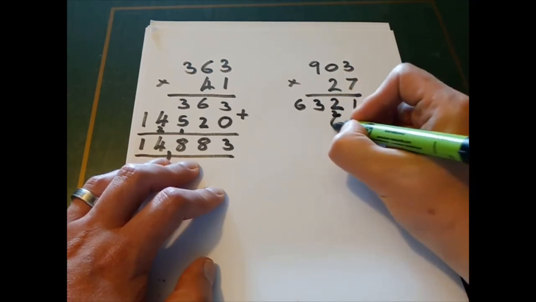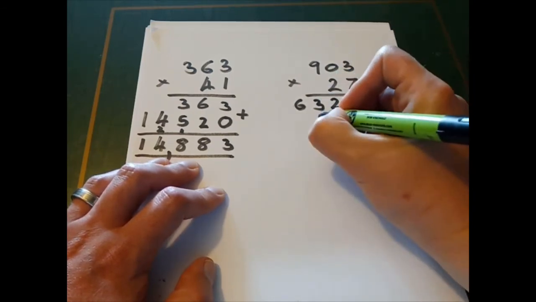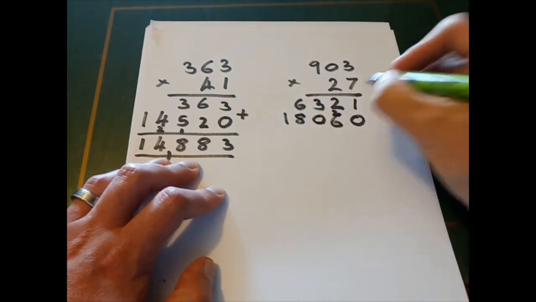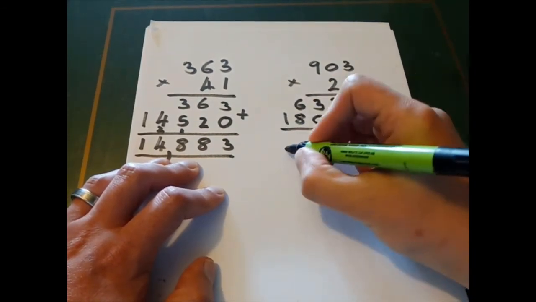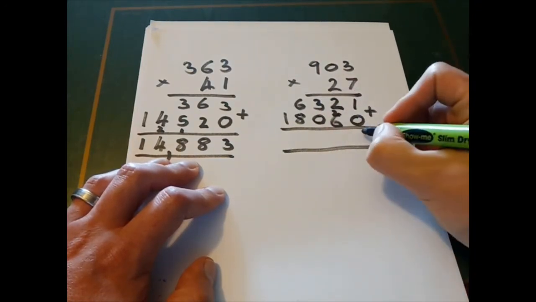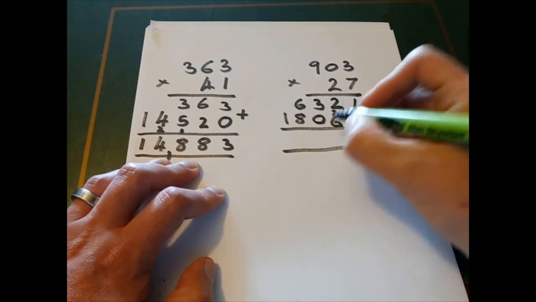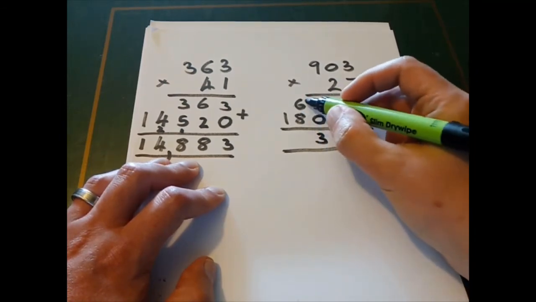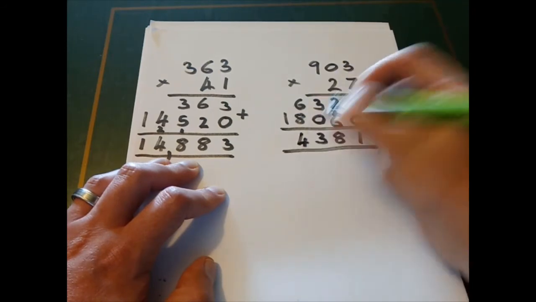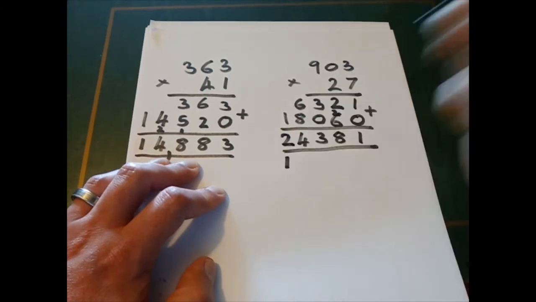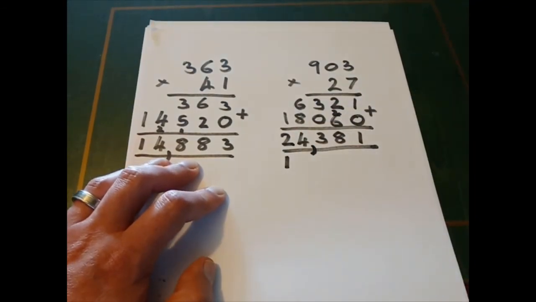2 times 3 becomes 6. 2 times 0 is obviously still 0. 2 times 9, 18. Total our numbers, ignoring the little carryings. 1 plus 0 is 1. 2 plus 6 is 8. 3 plus 0 is 3. 6 plus 8 gives us 14. Carry over. 1 plus 1 is 2. 24,381.